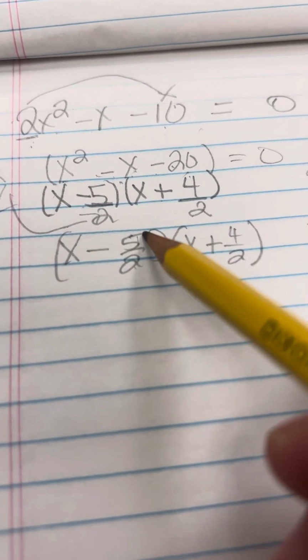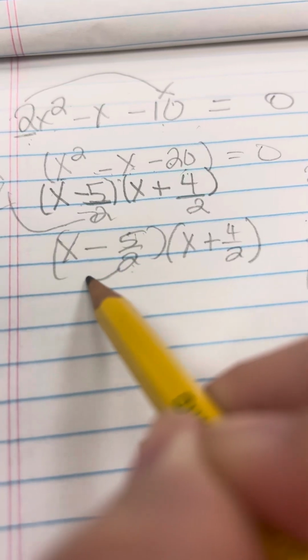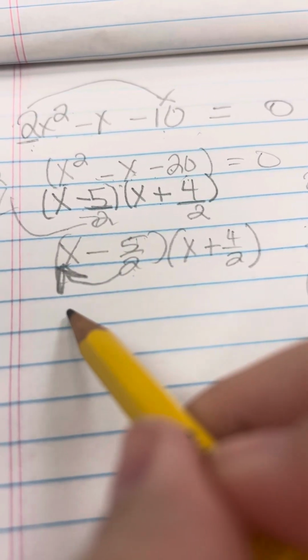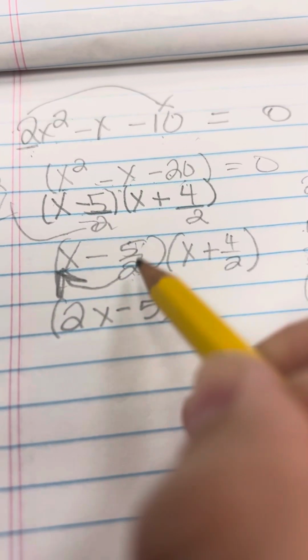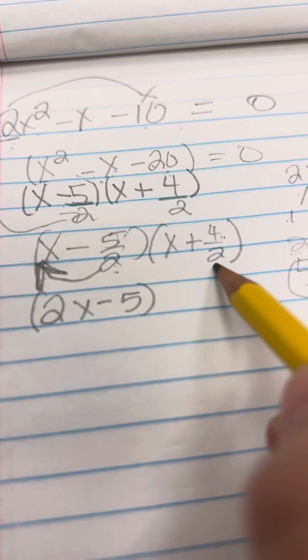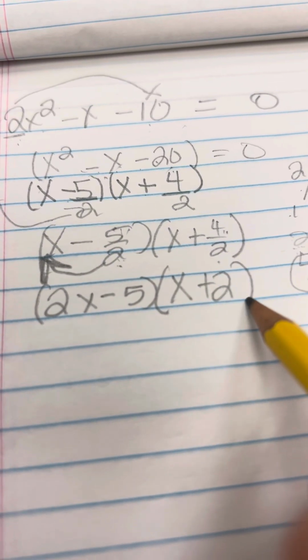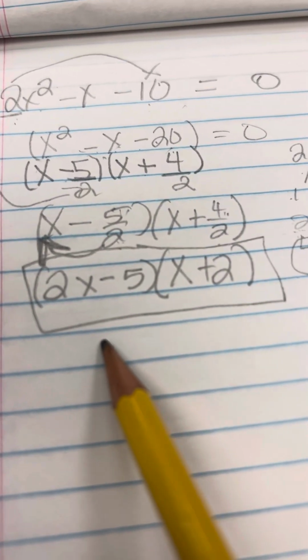So simplify here. I can't do that. So this guy's going to slide back in front. We got a lot of slipping and sliding going on here, right? So 2x minus 5 is that one's final answer. But here, 4 divided by 2 is 2. So I'm just going to say x plus 2. Now I have completely factored this one.